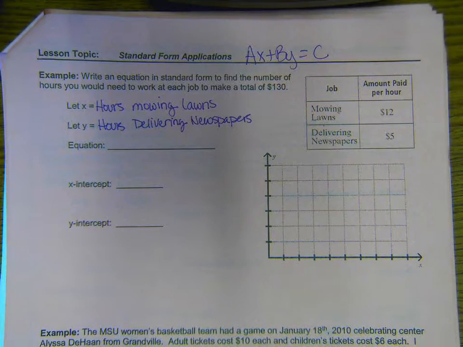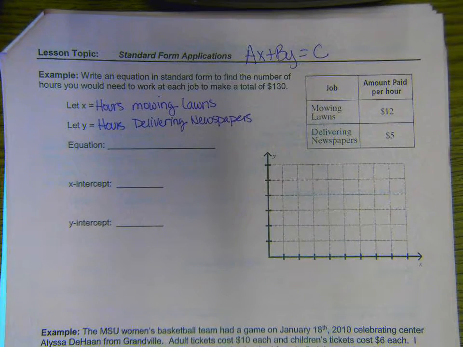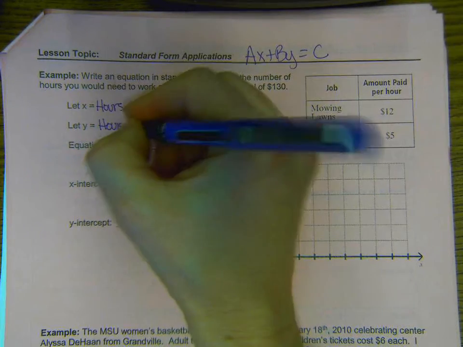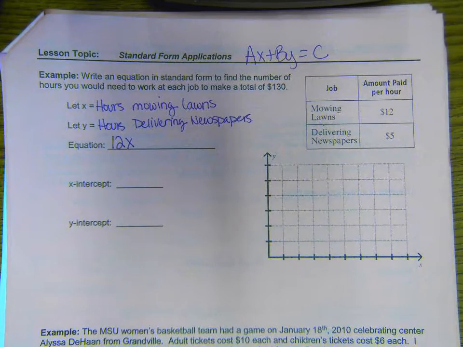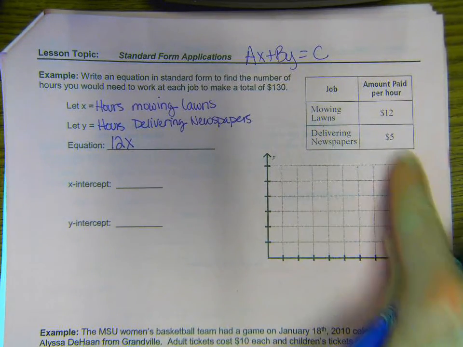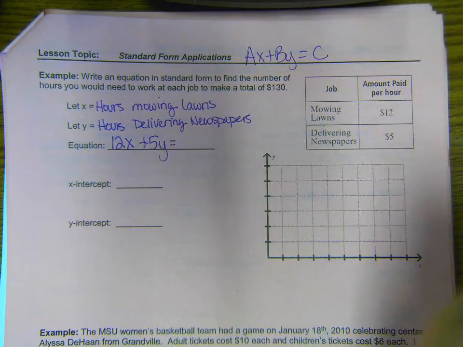How much would I need to work at each job to make a total of $130? 12X plus 5Y equals 130. Okay, so $12 an hour for the mowing of the lawn, so 12X plus 5Y equals 130.